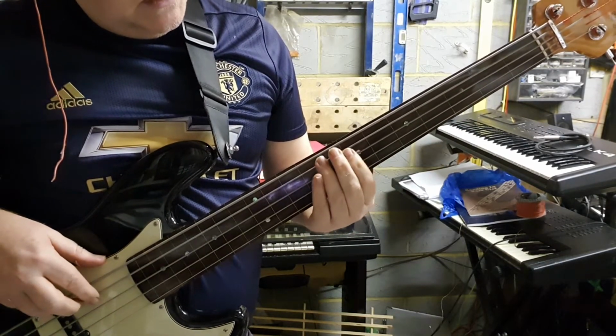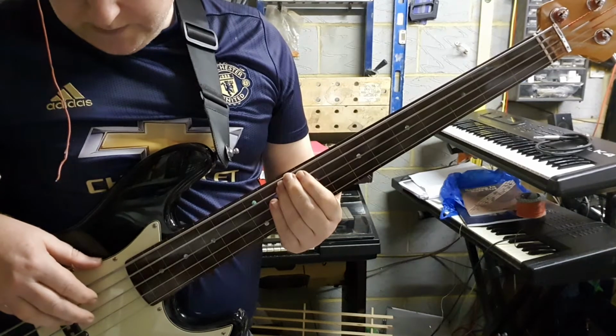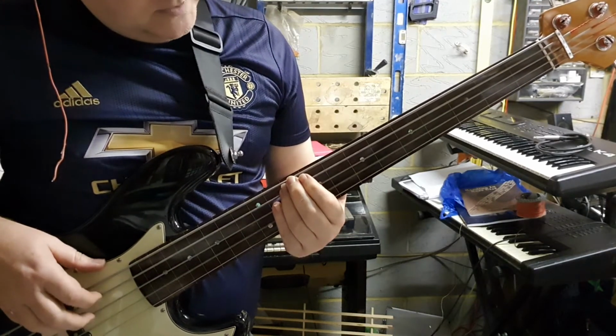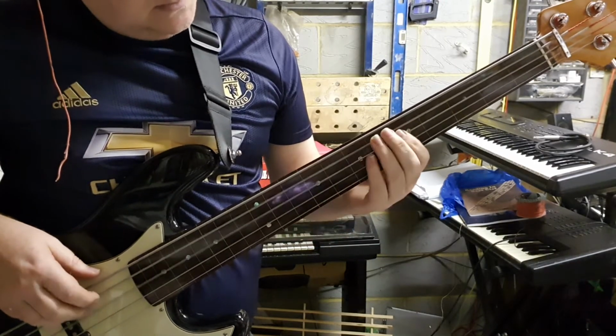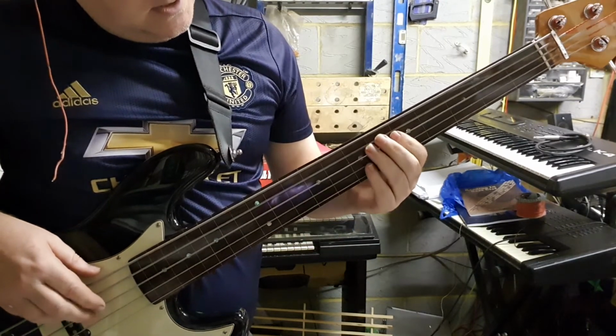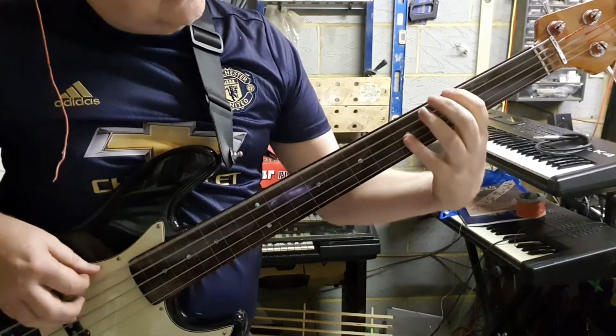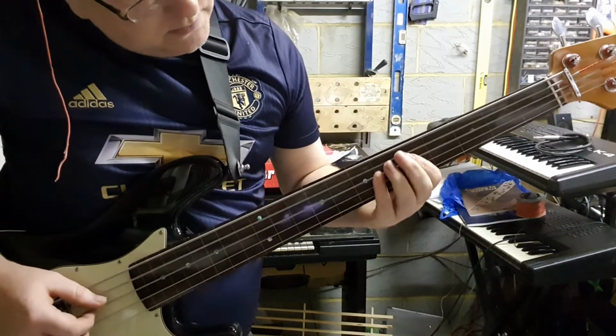If I add 2 and I get a D, that should be the same as an open string. But I can take away 5 and move up a string. I can take away 2 and go along 2. I can go along 2 and up 2.